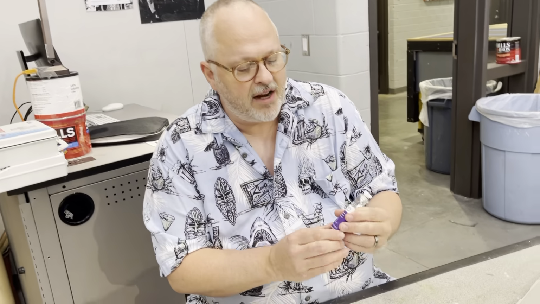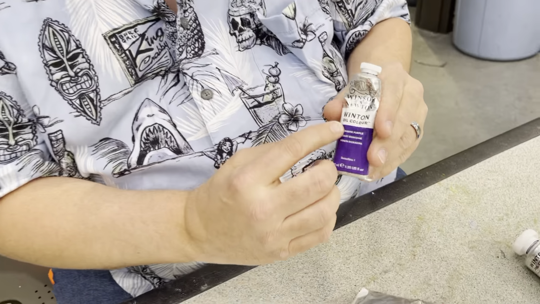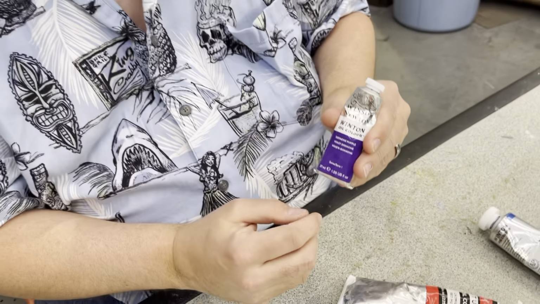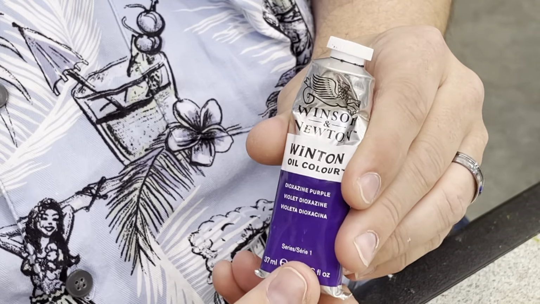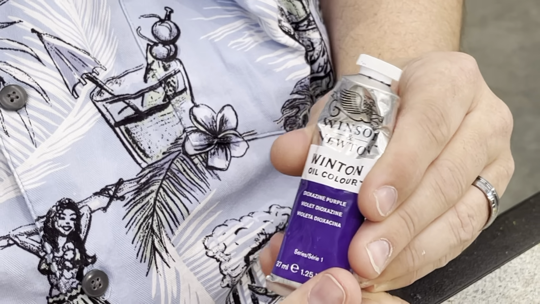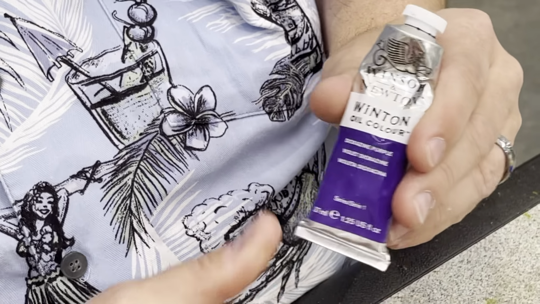Going back to light fastness, there are organic pigments and inorganic pigments. Inorganic meaning minerals, organic being things like your quinacridone colors, reds and oranges, and your dioxazines, purples. Here's a dioxazine purple. This is a Winsor & Newton tube, and it says Winton on there. That means it's the lesser grade. This is a student grade purple, which is just fine for me.